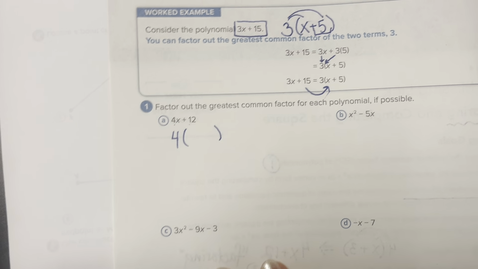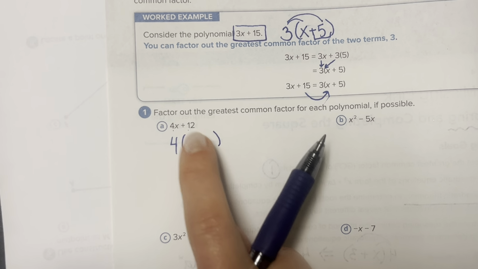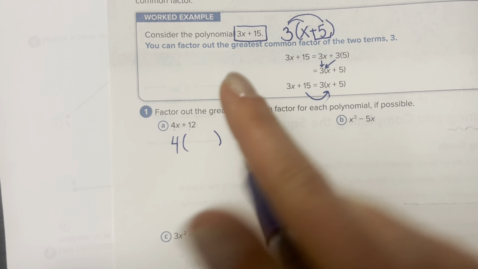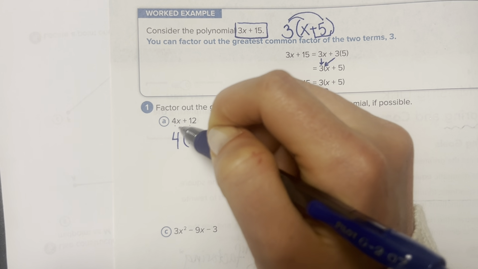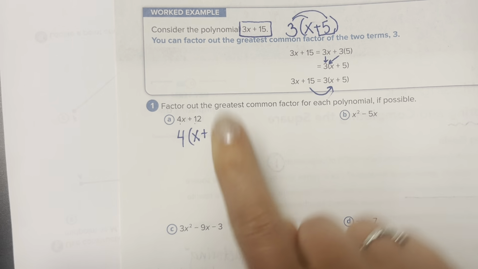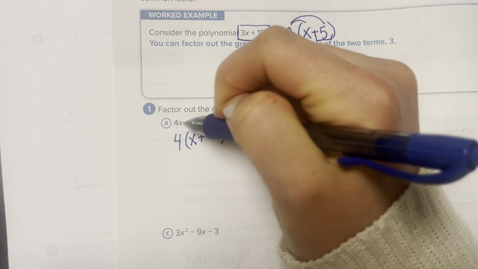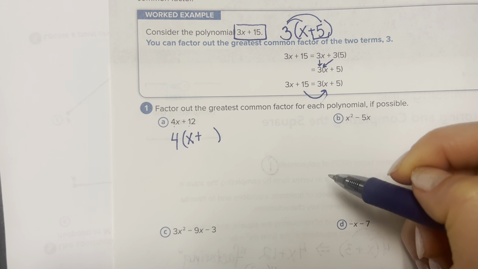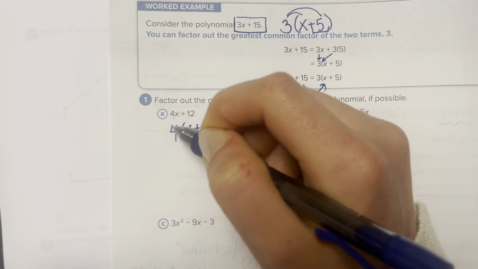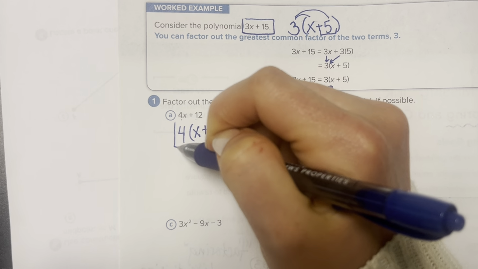The answer is 4. And then if you divide the 4, you have to figure out what would come after that. We have an x because 4 times x is 4x. And then don't put 12 here. 4 times what would have given us 12 if we had done distributive property? It's a 3. So this is the answer.